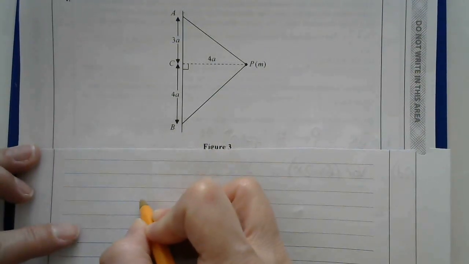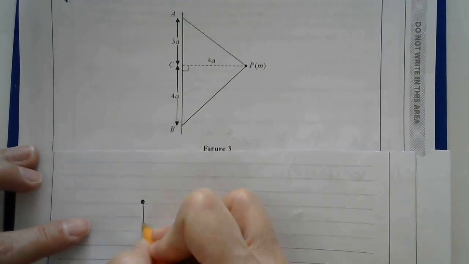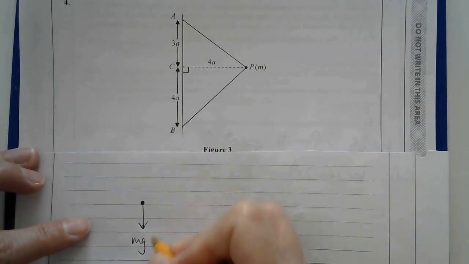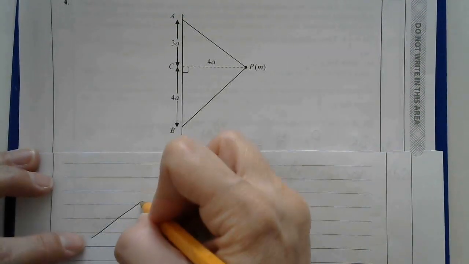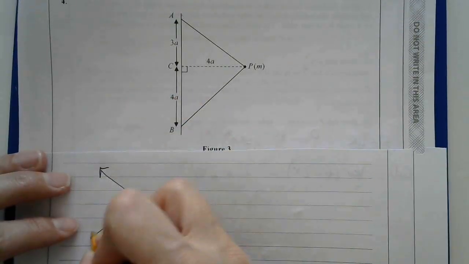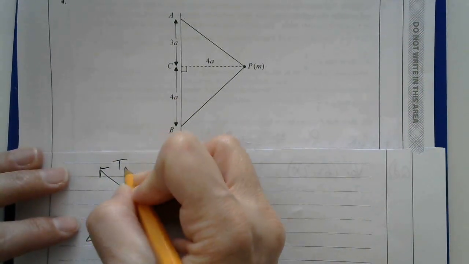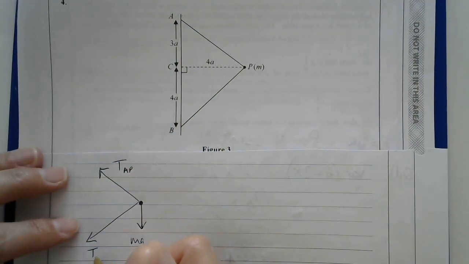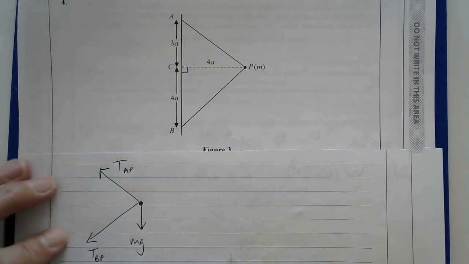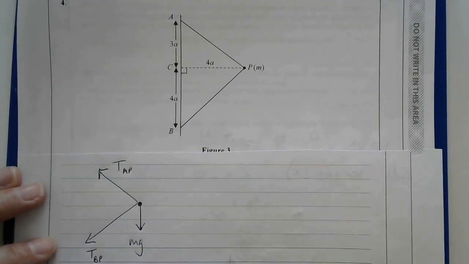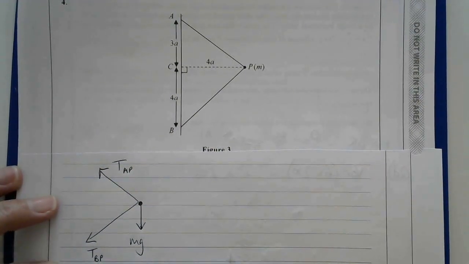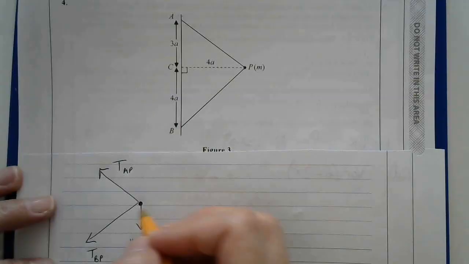I have P here, I have the weight down, mg, and then I have these two different tensions here and here. I'll call this TAP and TBP. Then I need to know the angles that these are acting at.